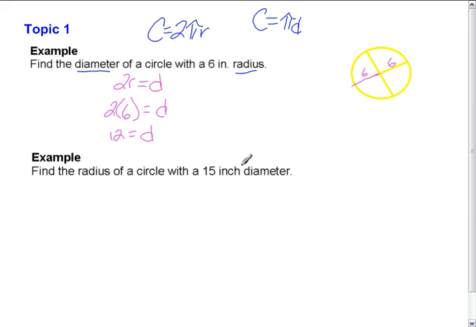Other way around: find the radius of a circle with a 15-inch diameter. Same formula. 2r equals d. The diameter is twice as long as a radius. This time we know we have a 15-inch diameter, so replace the d with a 15. 2r equals 15.